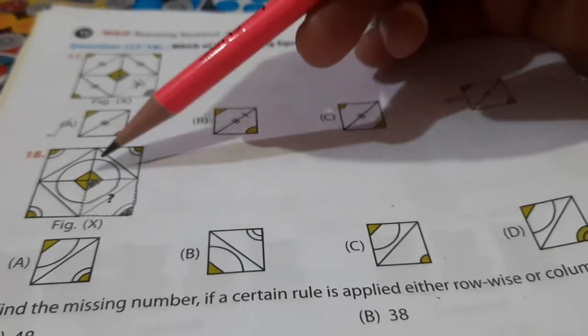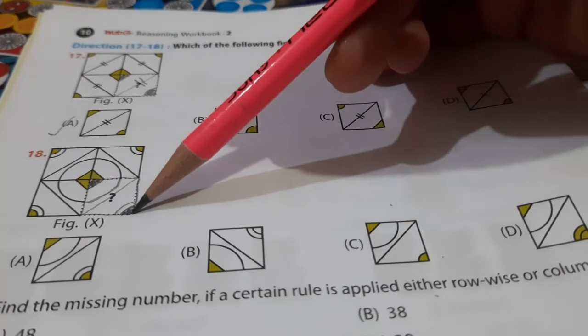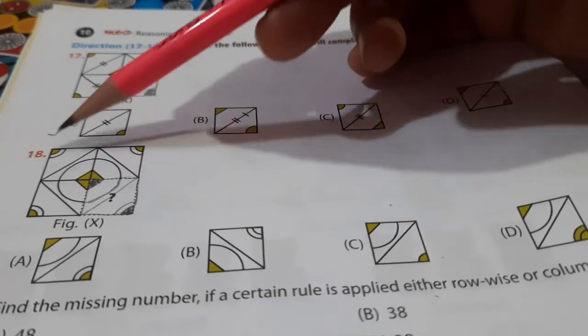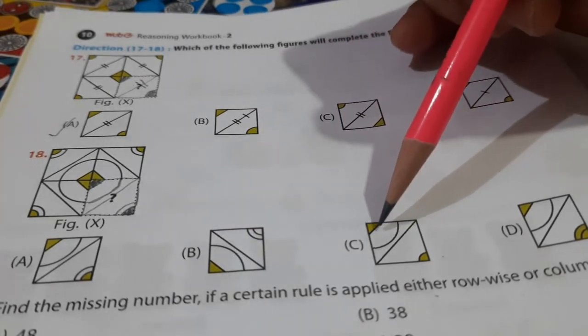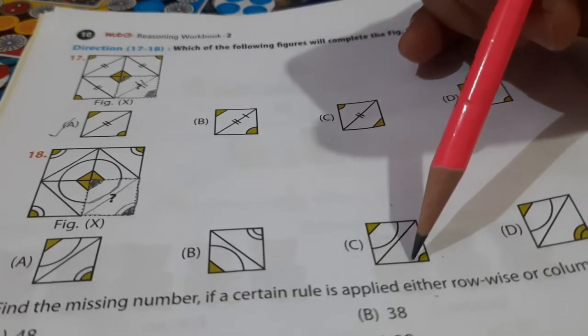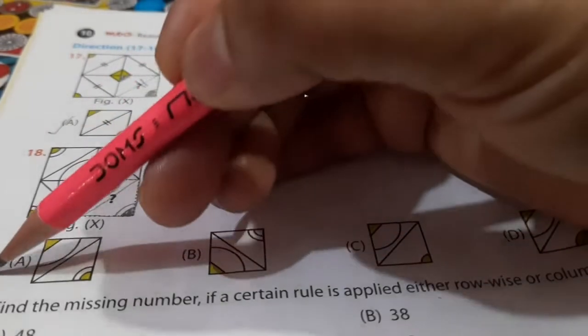This is not going to match because we have to draw a line, and this pattern will not be completed with that, so not the correct option. The next one has a circle, it has this, but it has only one arc and the second arc is missing, so this is also not the case. Over here they have shaded both the arcs, which is also not the case, and hence our answer is option A.